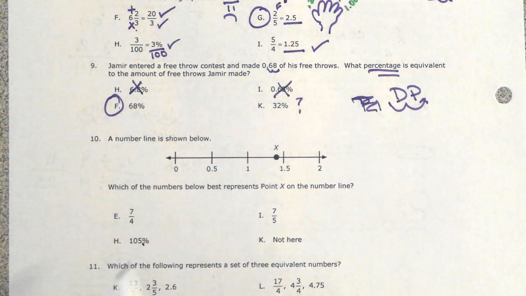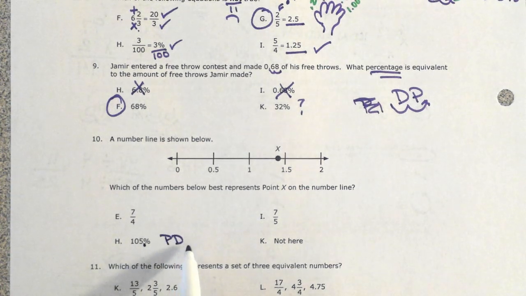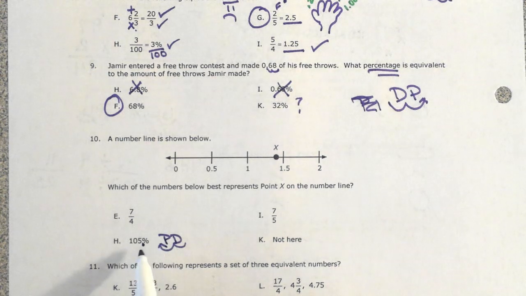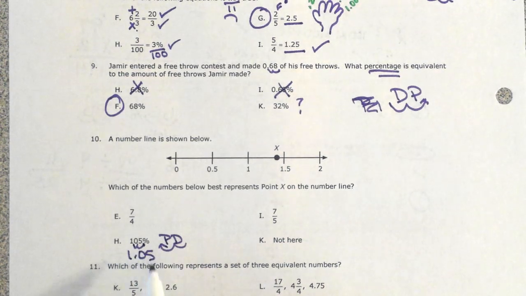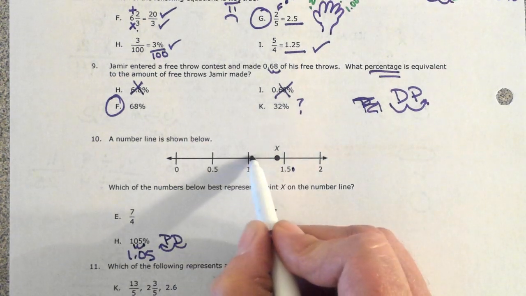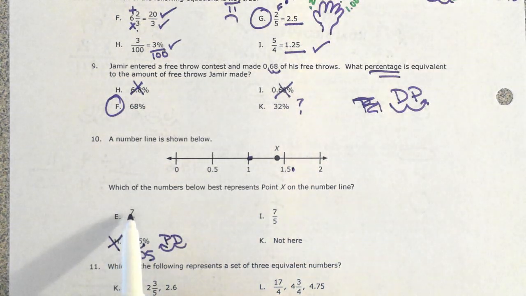105%. The decimal's at the back. To make a percent to a decimal, I go back 2 places, 1, 2. So that gives me 1.05. That's like $1 and a nickel. This is like $1.50. So $1 and a nickel will be way over here. It's not H. Okay, let's look at E.